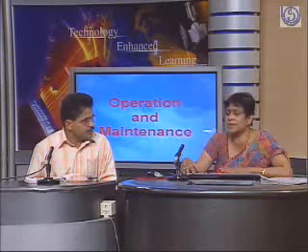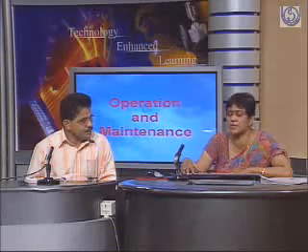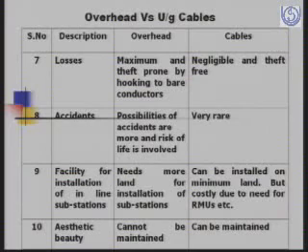So we'll continue with the difference between what happens in an overhead and underground cable. Yeah, so we were going in for accidents. In case of overhead lines, the accidents are much more. You have bird damage, and you can have faults due to trees falling on the lines. But in cables, these are very rare. Then the overhead line needs more land for installation of substations, and in case of underground, installations can be done on minimum land, but it is costly due to the need for ring main units.